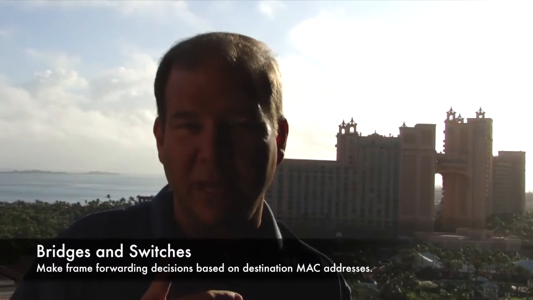I'm here at the Atlantis Royal Towers in the Bahamas, and I thought we could use the bridge between the two Royal Towers to illustrate the operation of a bridge. And remember that a bridge is the predecessor to a switch. They both make forwarding decisions in the same basic way.